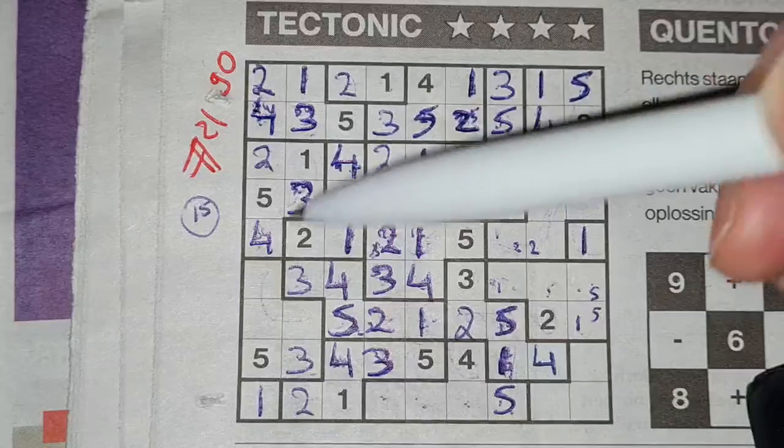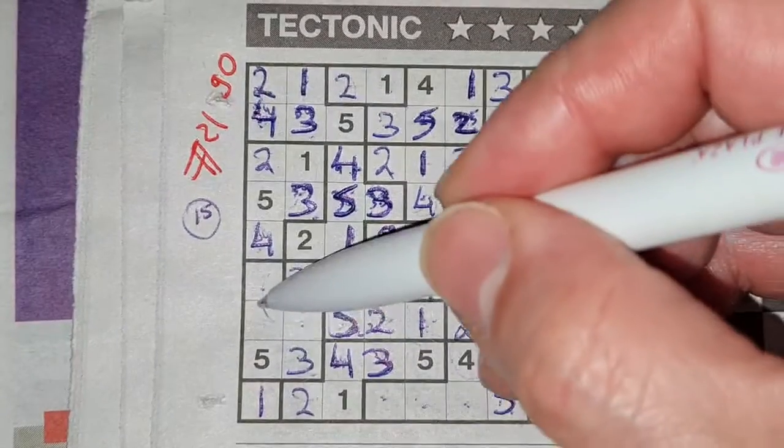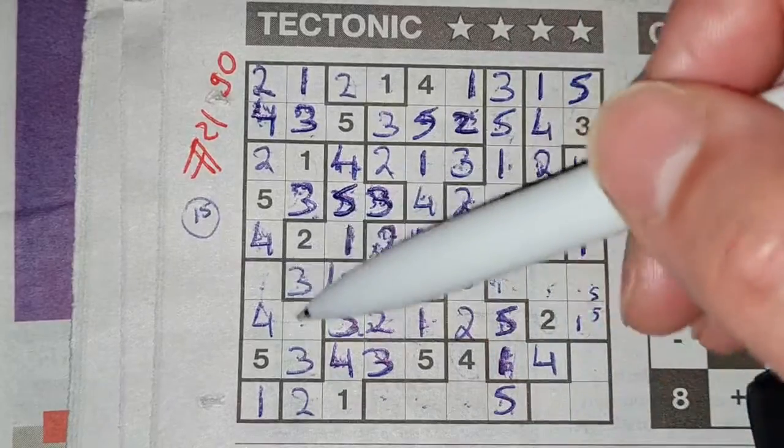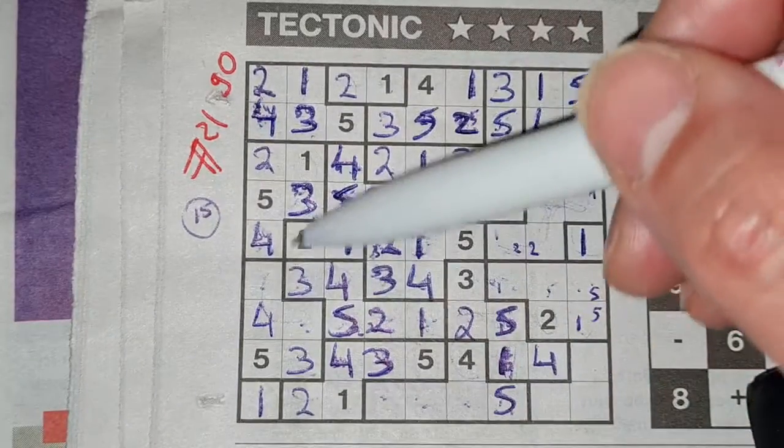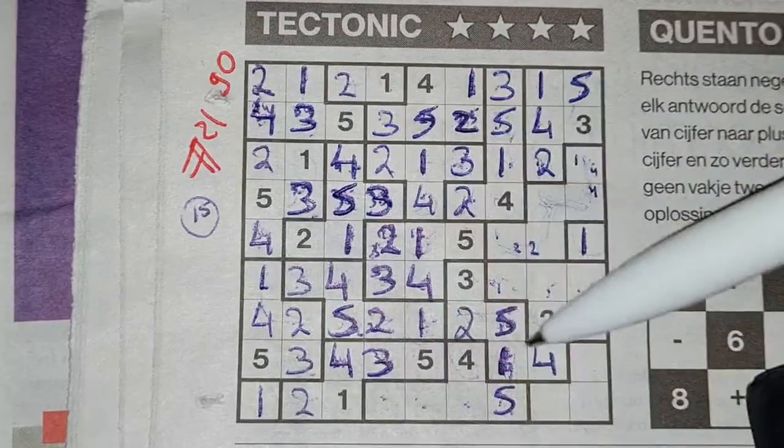Okay. This box cannot be a 4. That box cannot be a 4. So 1 box left for the 4 should be here. The 1 and the 2 are left. We see here 2, no 2 there. 2 should be here. The 1 goes there.